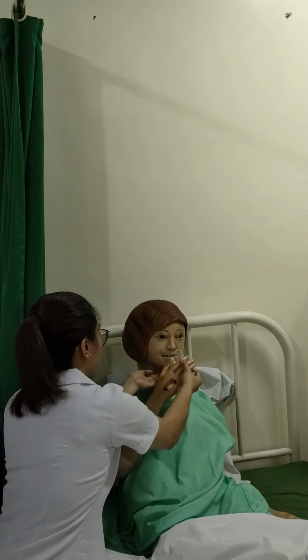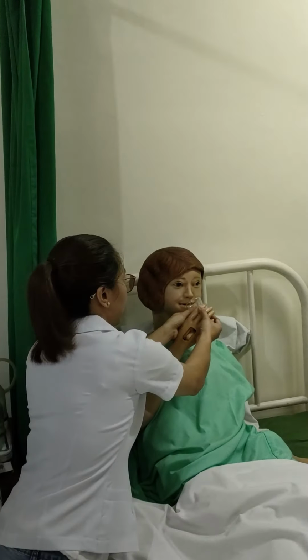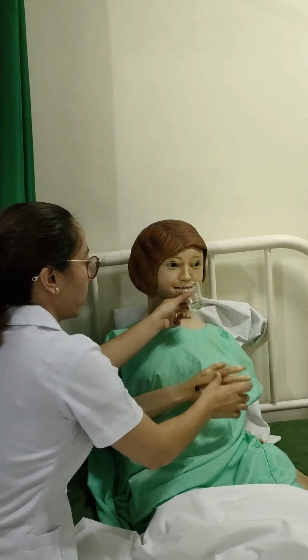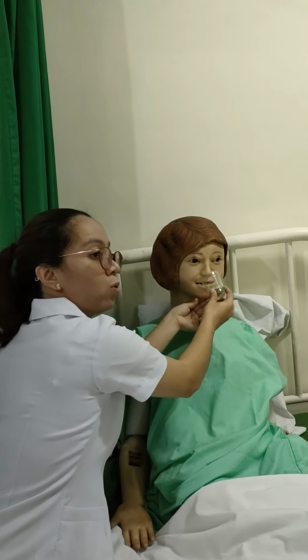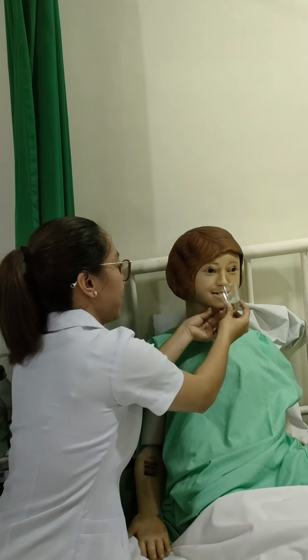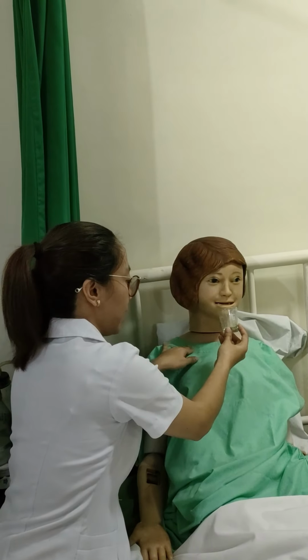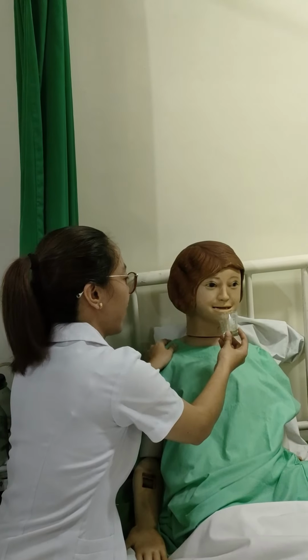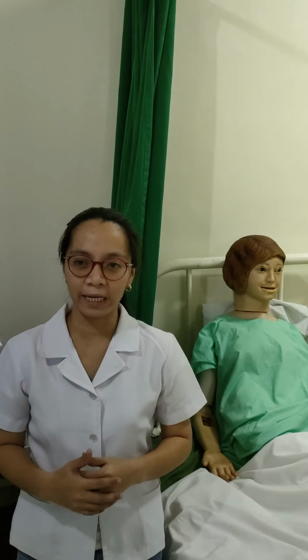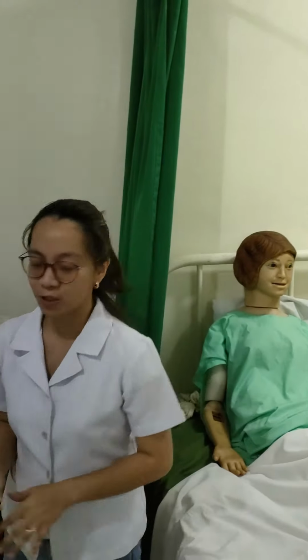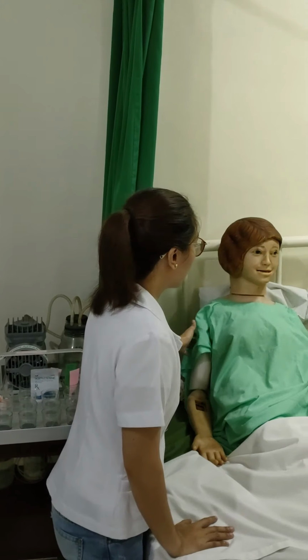Okay, we make sure that if ever they cannot do it themselves, we help them to take their medication, but make sure that aspiration is prevented. Offer fluids to aid patient in swallowing the medication. So, Mrs. Chase, would you like some water?